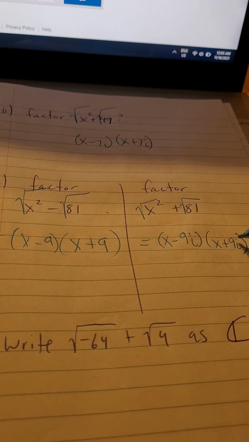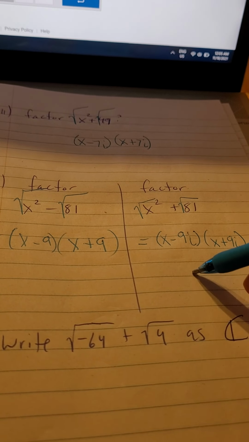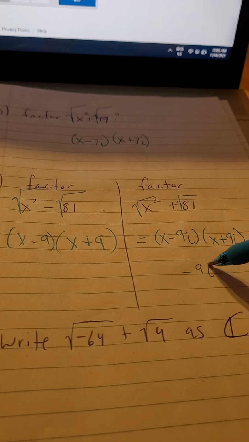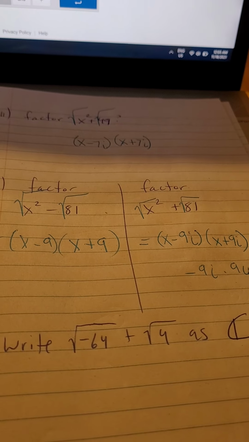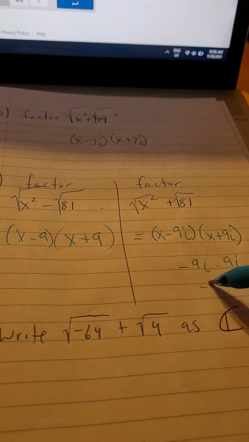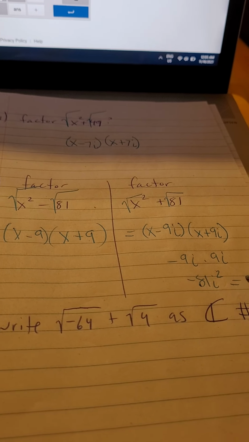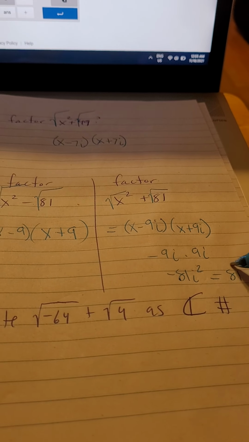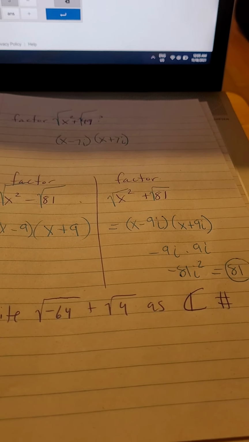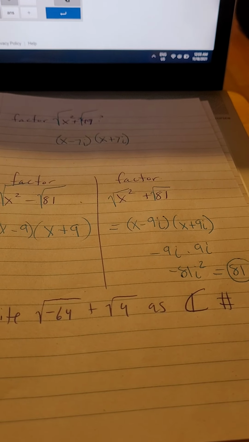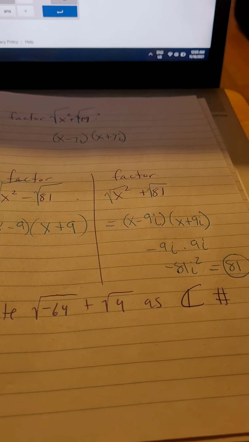Again, to point out how I know that, if you made a box, sooner or later you're going to do negative 9i times positive 9i, which would be negative 81i squared, which equals positive 81. Okay, we did a bunch of them with an i squared. Reference the i wheel and bug me next time you see me.